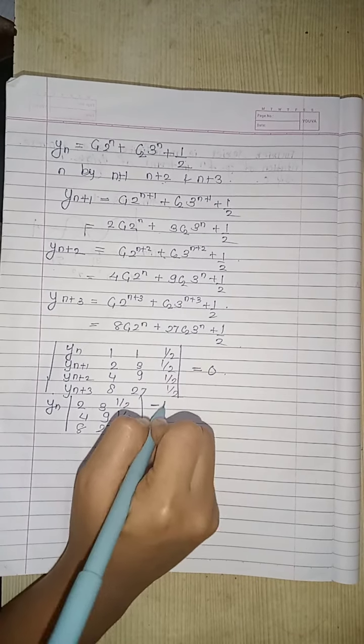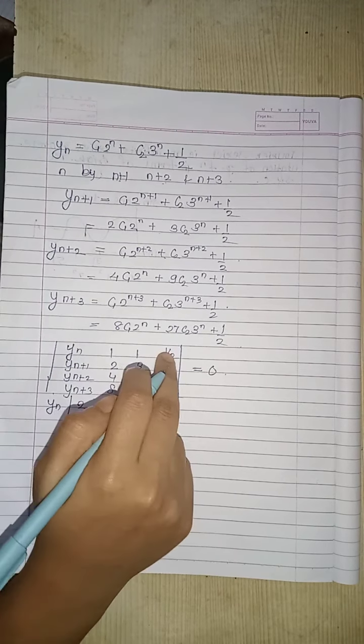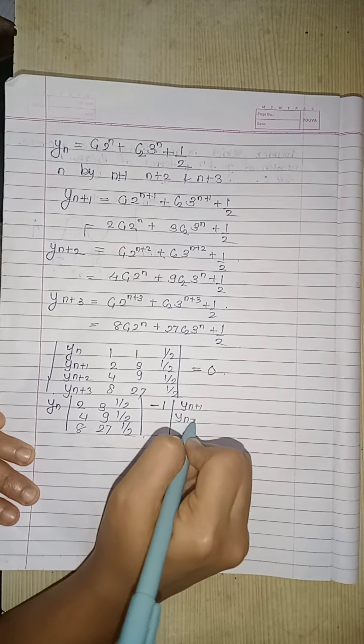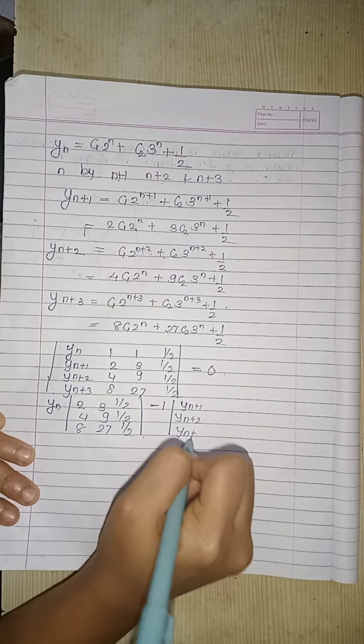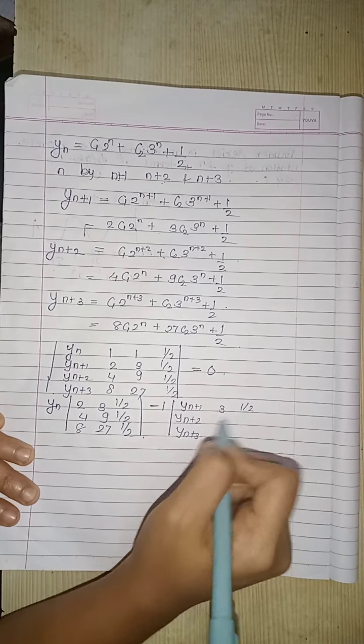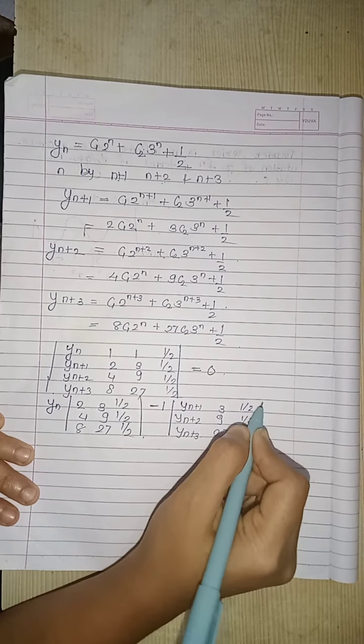Similarly minus 1 into, now eliminating this column and this row, you will get yn plus 1, yn plus 2, yn plus 3, and this one will be 3 half, then 9 27 half.